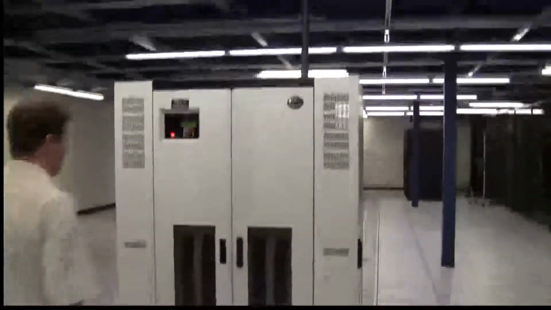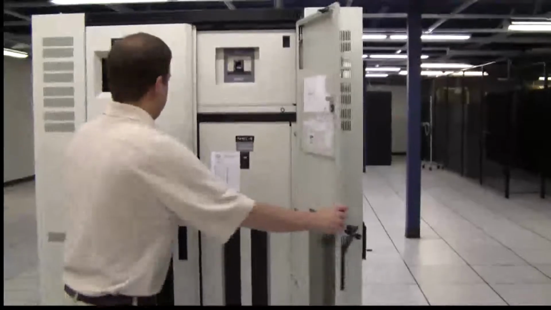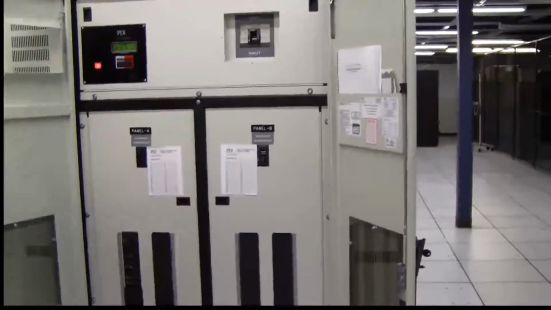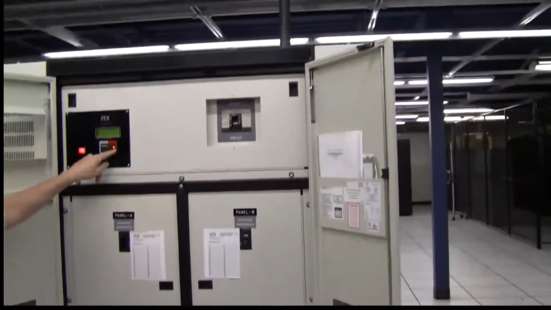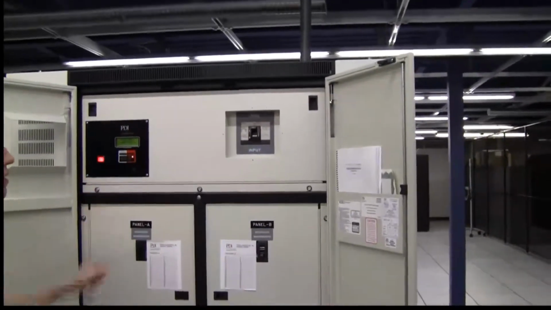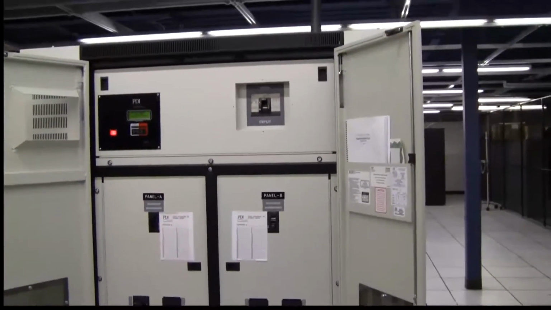So this is a PDU. Power distribution unit. Yes, it is a power distribution unit. Basically, it is a large electrical panel like what you would have in your house.